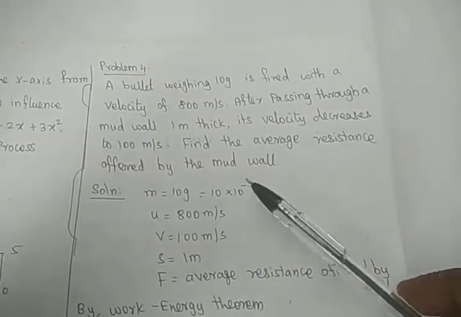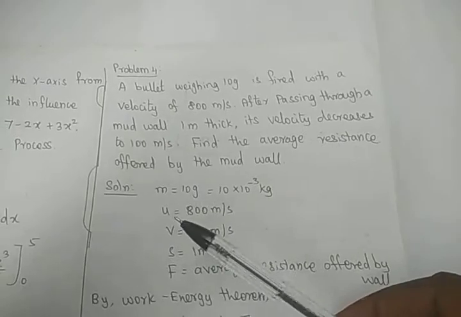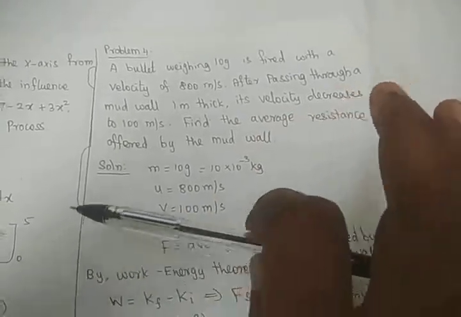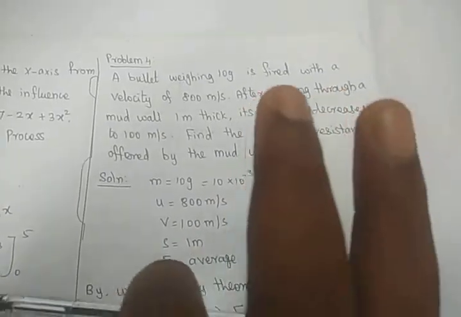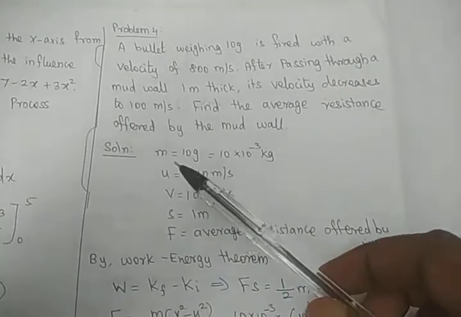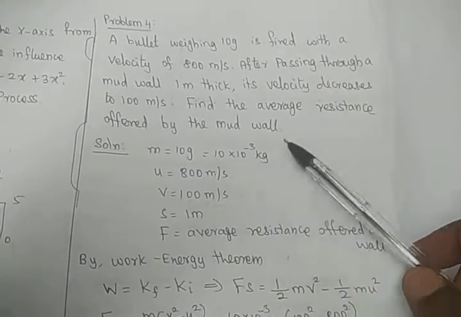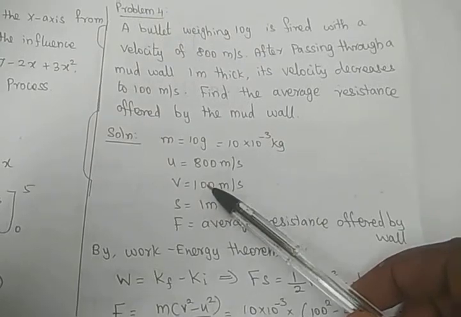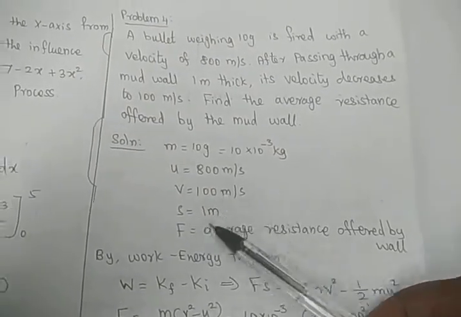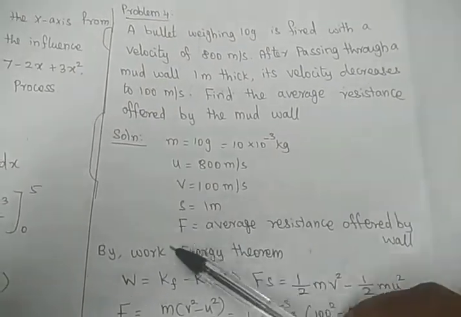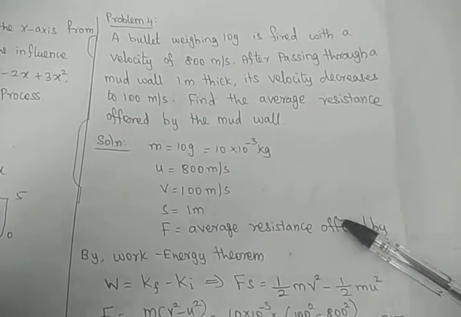What is the average resistance offered by the mud wall? So how much opposing force will the mud wall give to reduce this velocity? The mass, 10 gram, is 10 into 10 power minus 3 kg. We have initial velocity, final velocity, and S is the distance. Then F is the resistance force, the average resistance offered.